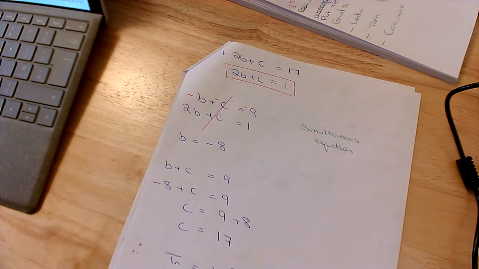For the first step of a simultaneous equation you need to remember that you need to eliminate either your x or your y, but in this case it's going to be your b or your c.